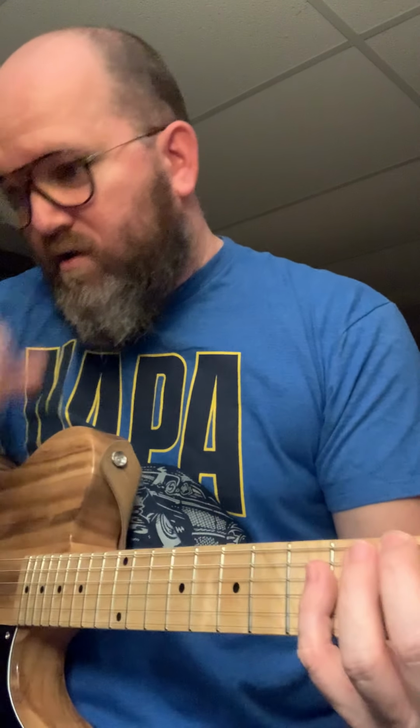There's a mode for each interval of the major scale. An interval is one of the notes basically. So here's your first, your second, your third, your fourth, your fifth, your sixth, your seventh, and your 8th interval, right? So that's your typical major scale.